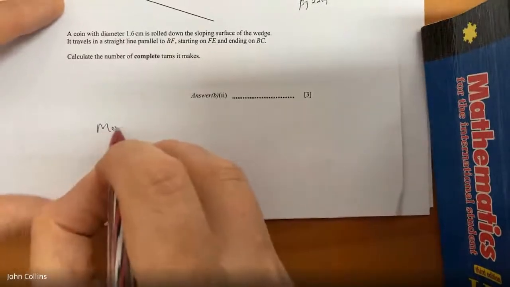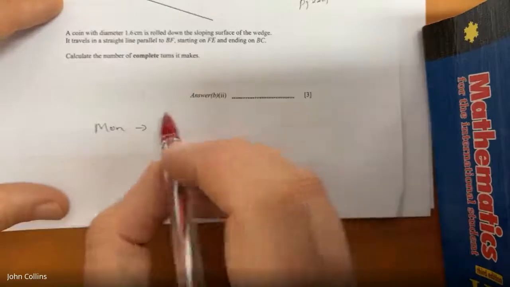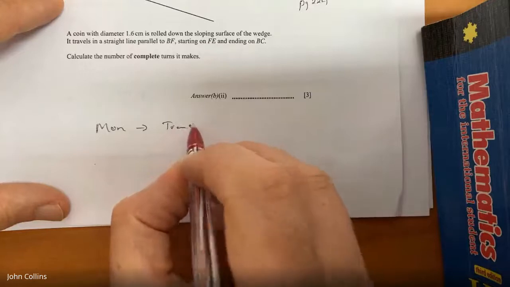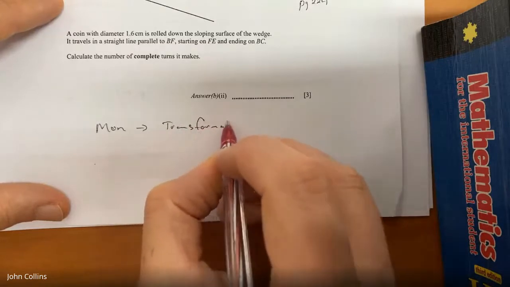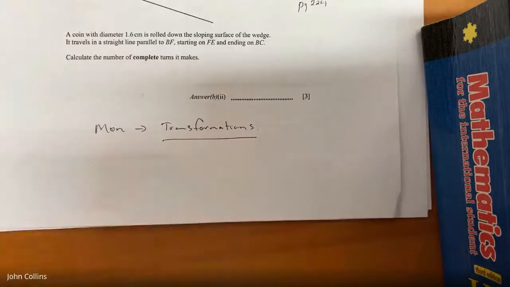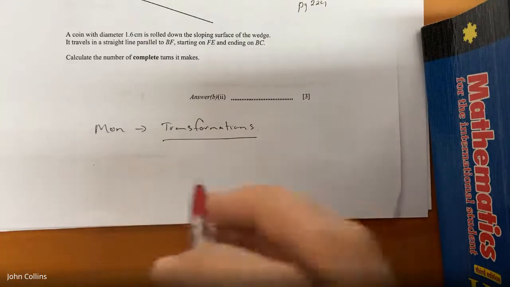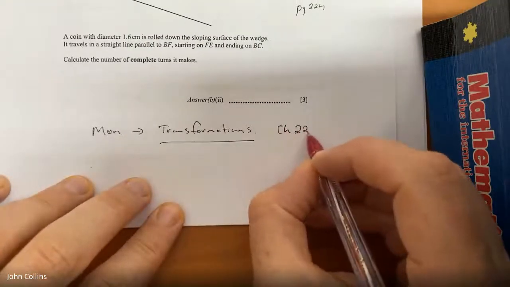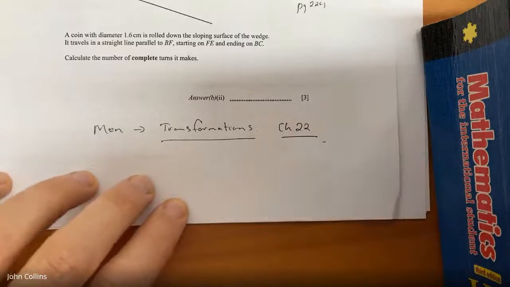If you want to work ahead, on Monday we are going to be looking at transformations. So shapes when they're moved, we did this last year as well, moved, reflected, translated, enlarged, and that's, if you want to work ahead in that, that's chapter 22 from the book if you have some extra time.